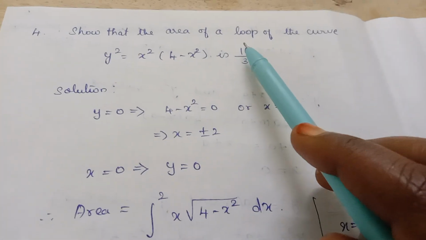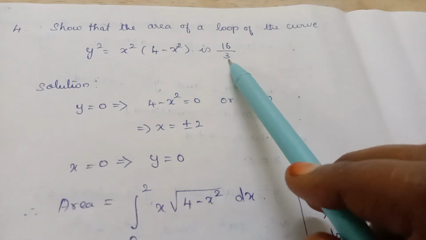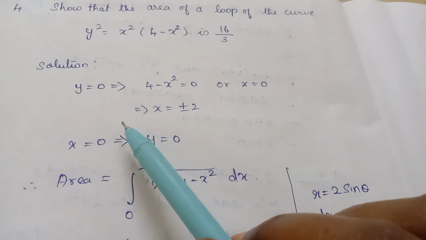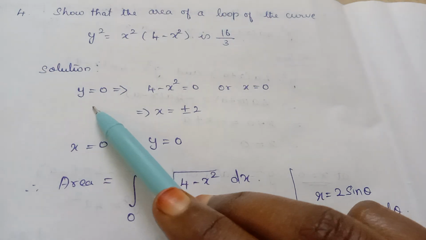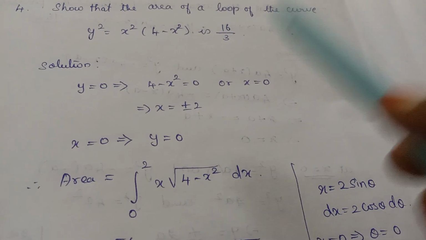Show that the area of a loop of the curve y square equal to x square into 4 minus x square is 16 by 3. One loop of the curve we have to find. See, for finding the limits, you put y equal to 0. That is where y equal to 0 means where it cuts the x-axis.